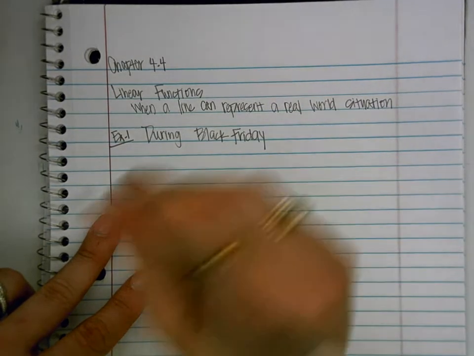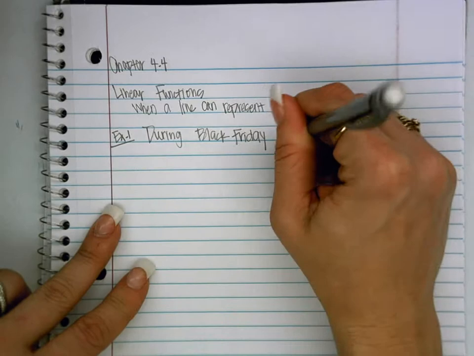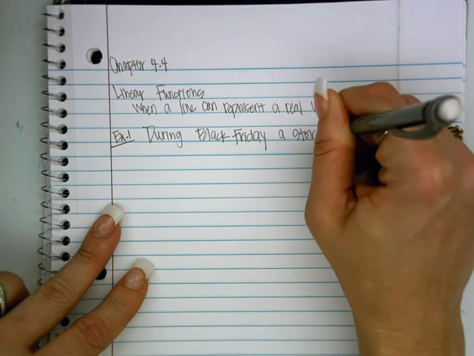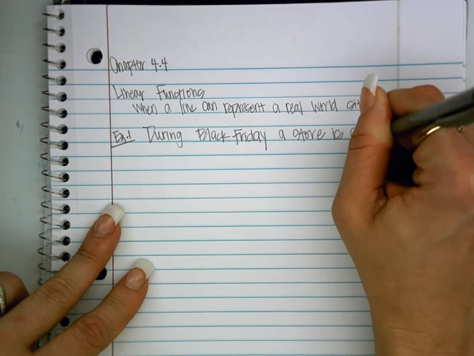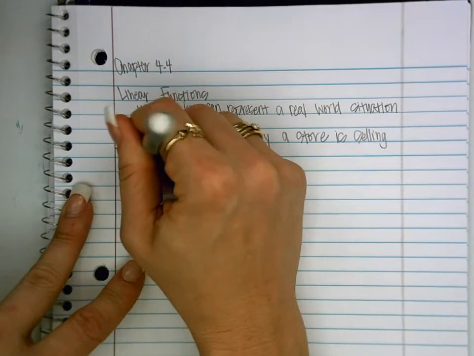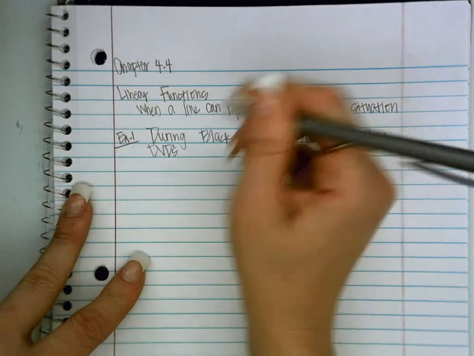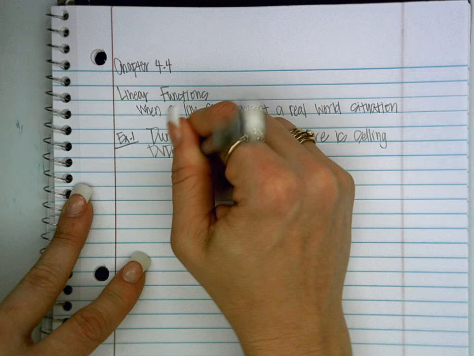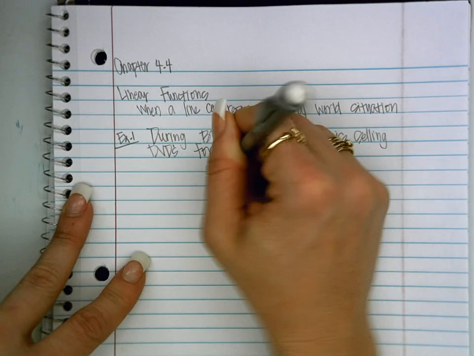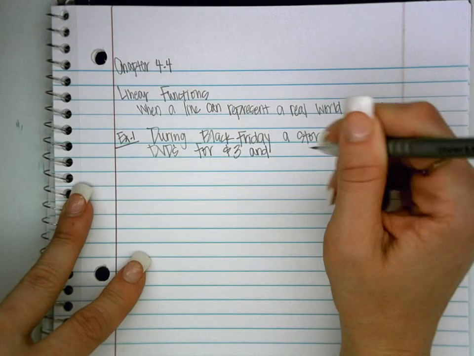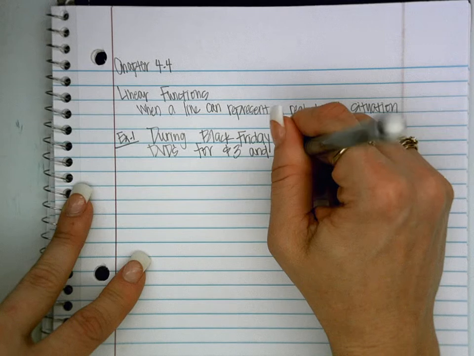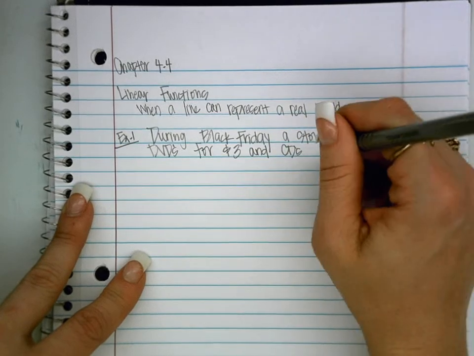Okay, during Black Friday, a store is selling DVDs for $3. I know they're pretty cheap. And CDs for $1.